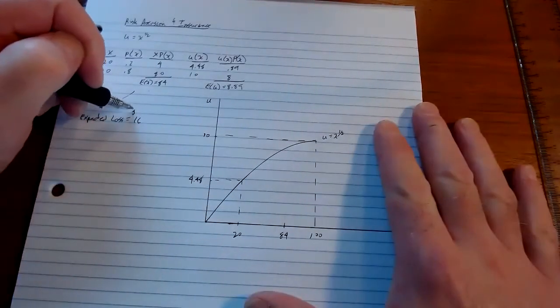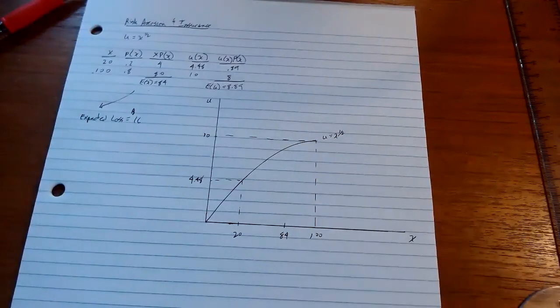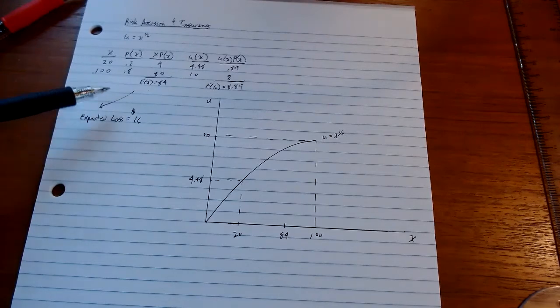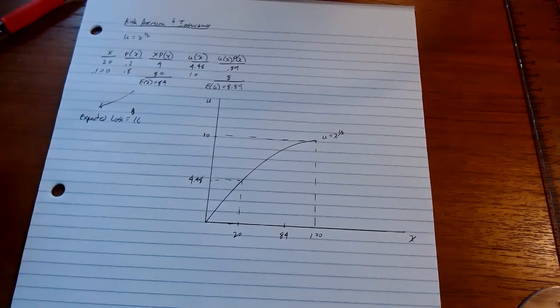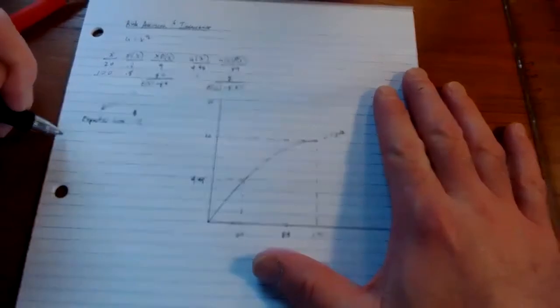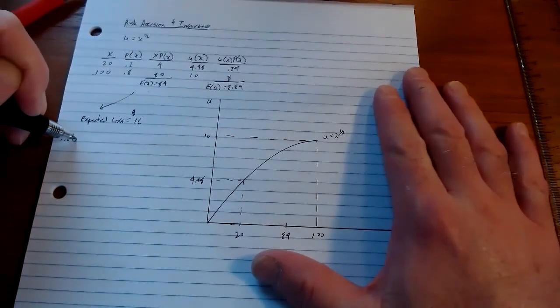Now, if I'm a consumer and I have an asset, and I expect that on average it's going to lose $16 in value, it seems that I should be willing to pay at least $16 to protect the value. So there's a thing that we call an actuarially fair premium.